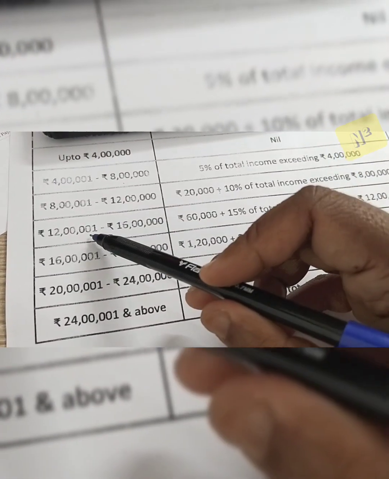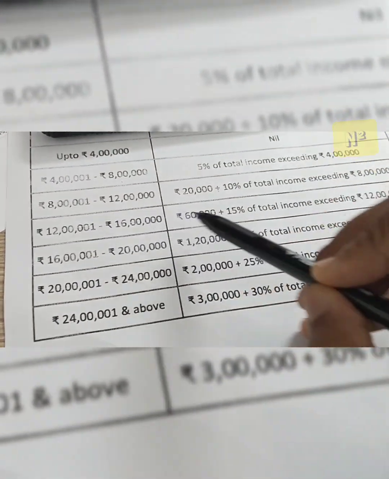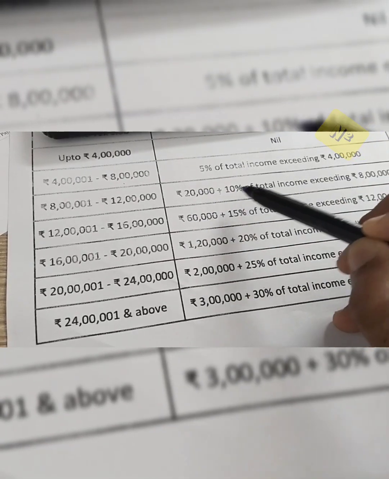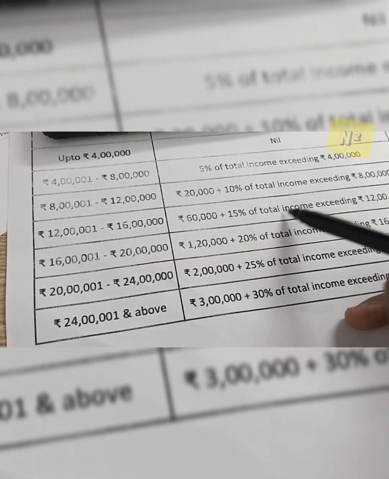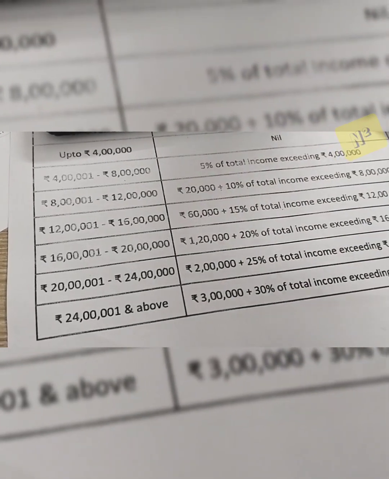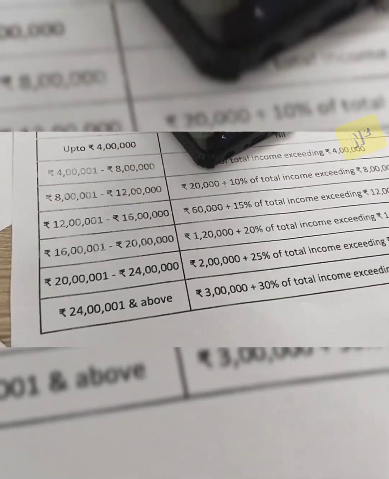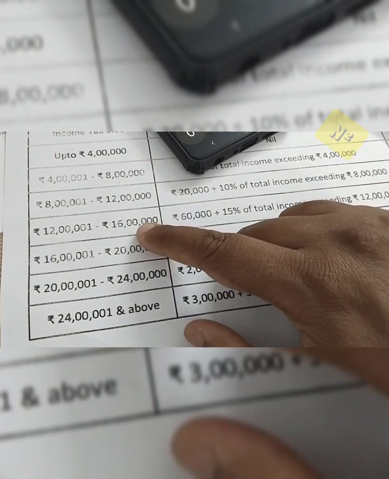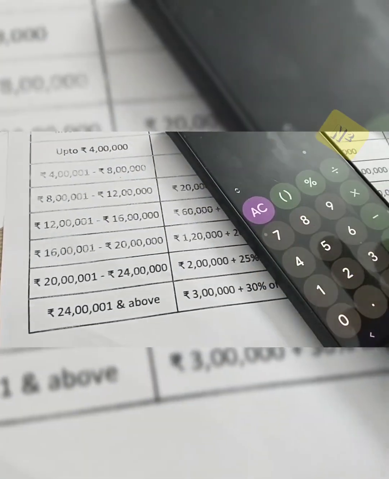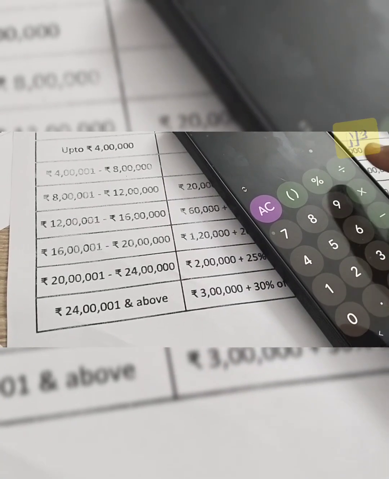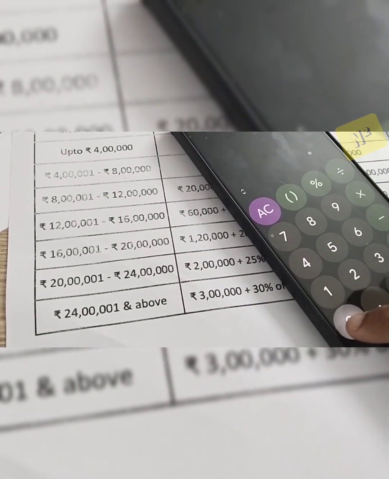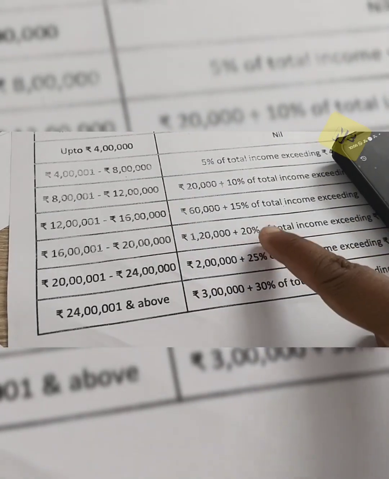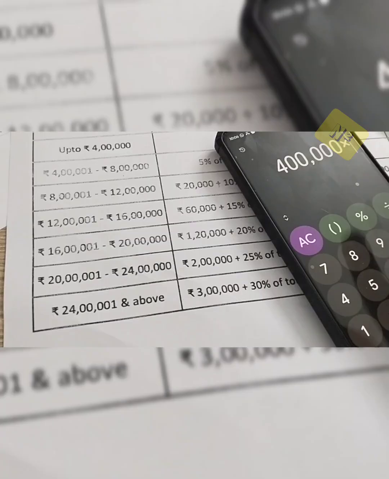Similarly, in the next slab, 12 lakhs to 16 lakhs. You are paying this 60,000 that comes down over here plus 15% of the total income exceeding 12 lakhs. Now what is the value? 12 lakhs to 16 lakhs is again a 4 lakh slab. So now let's see, if I multiply the 4 lakh value with the 15% value, let me see.